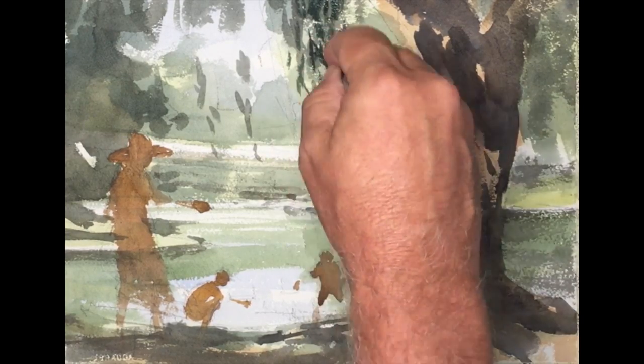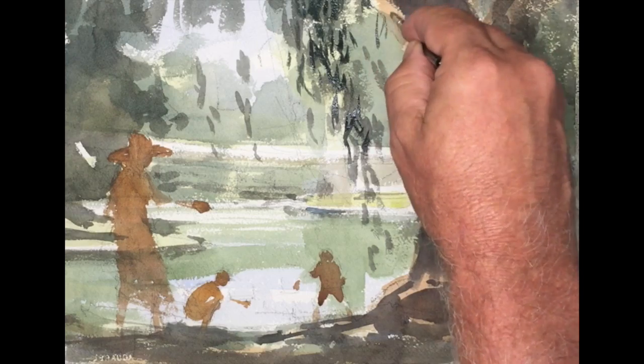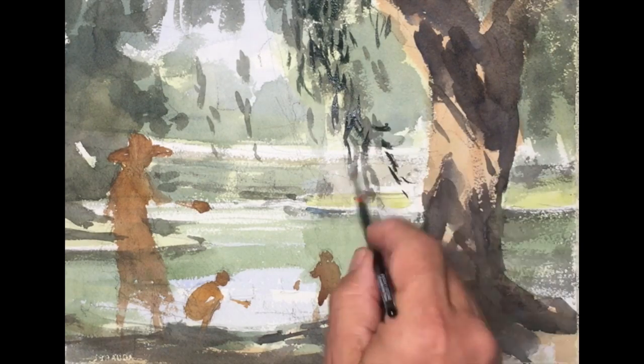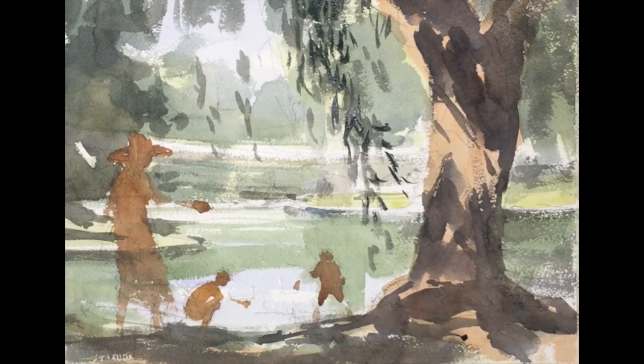Some people thought it's a Zen parable. How do you paint the wind? But you can't paint the wind. You can paint it through other objects, and that's what we're doing today.